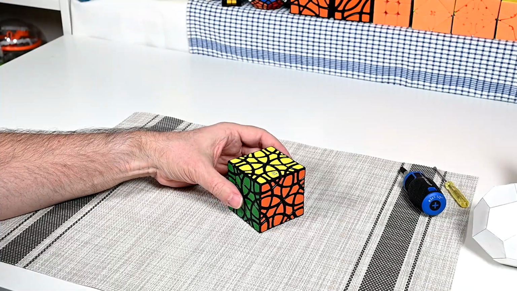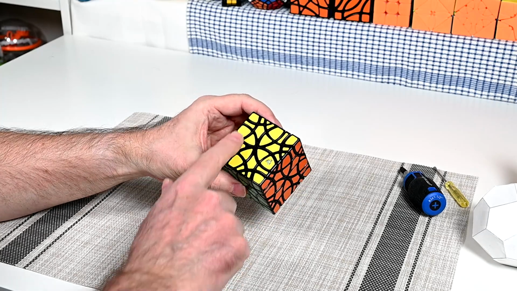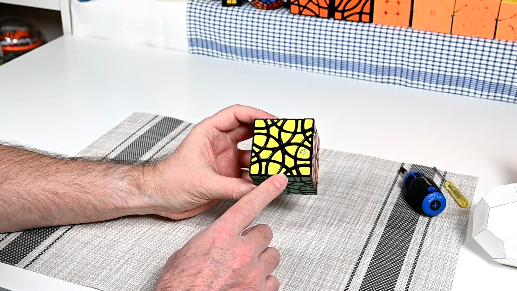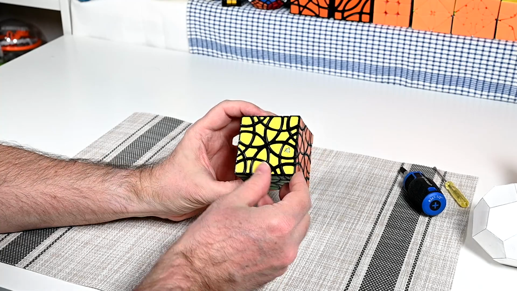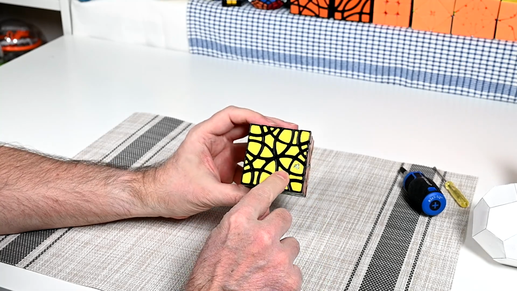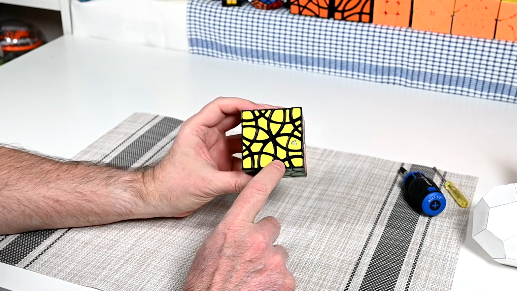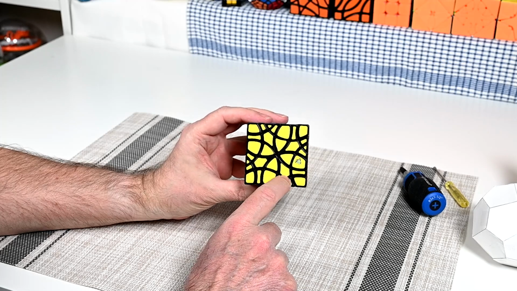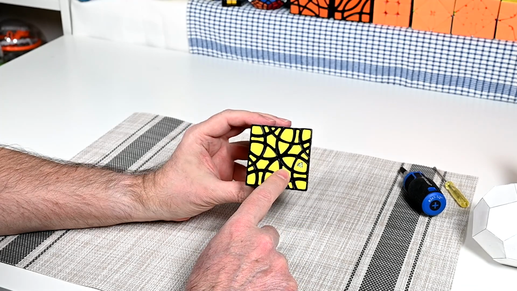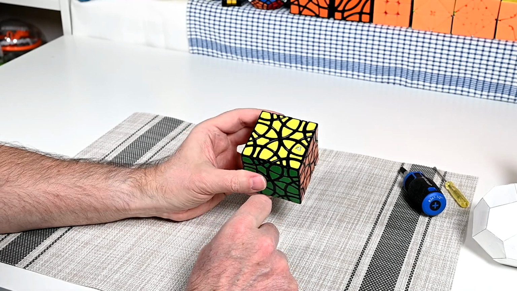All right, let's talk about piece names, what I'm going to refer to pieces, what the different names are. For the axes, I'll refer to the center of the axis as the center. This is the pentagonal piece right here, and we're just going to call it the center.